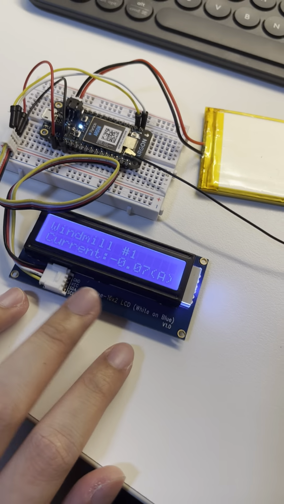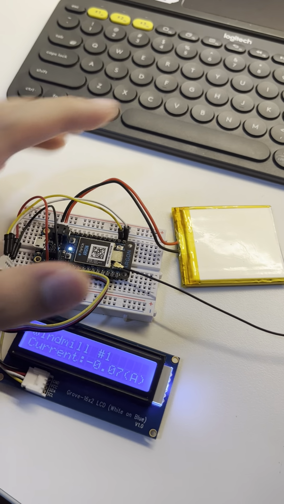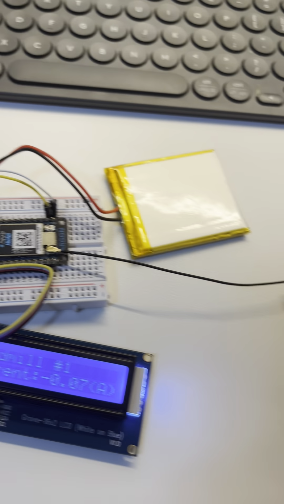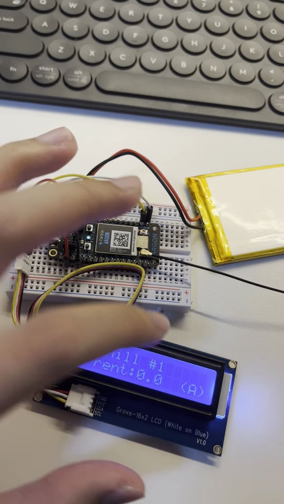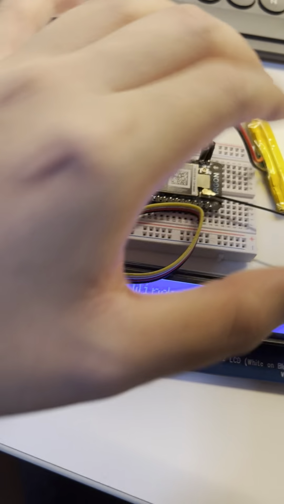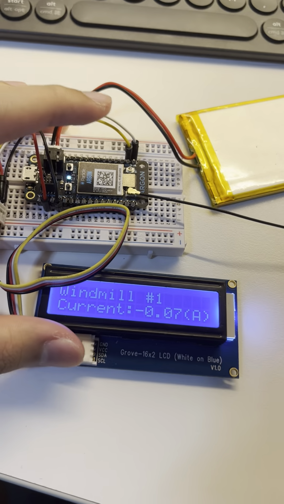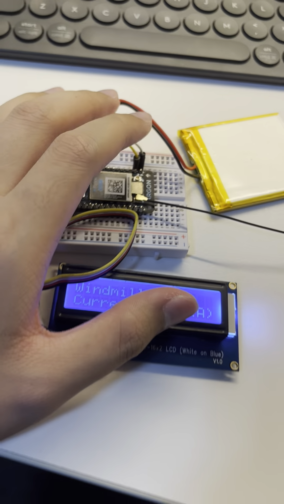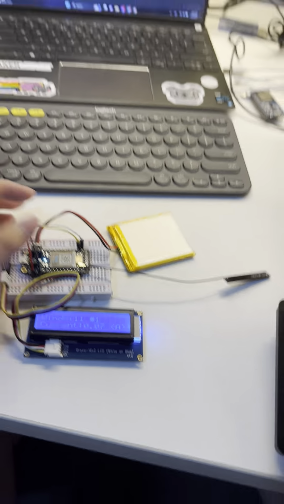This whole device currently is just bare bones. I'm gonna put it in a better case or something so it looks better than this. So yeah, now we're gonna go through the code and everything that's behind this device.